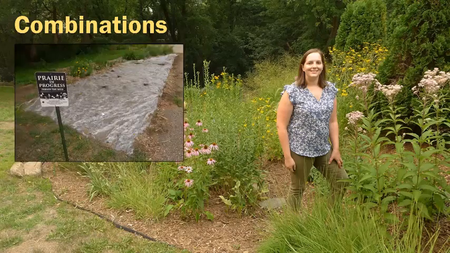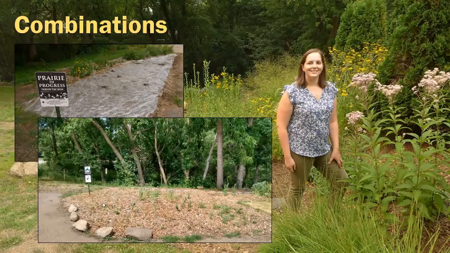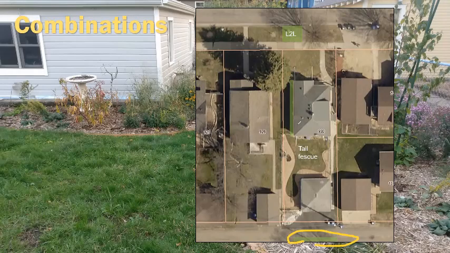In the front, Catherine put this prairie in starting in 2021. In 2022, it was getting established with brand new baby plants. And then a little rain garden connected to the downspout.